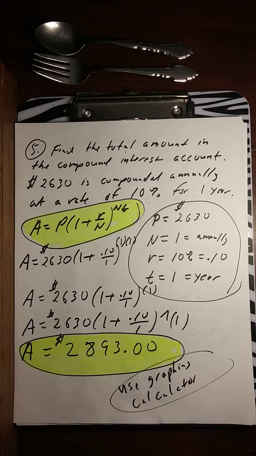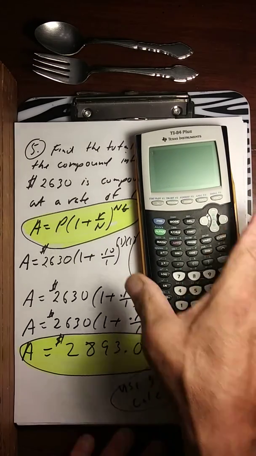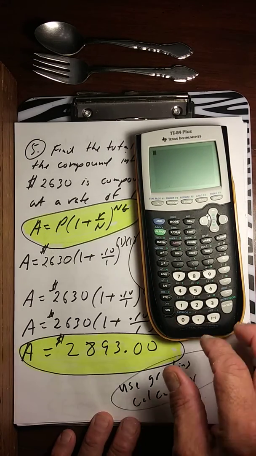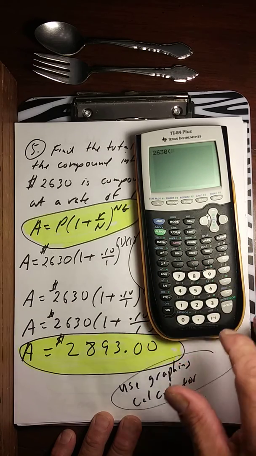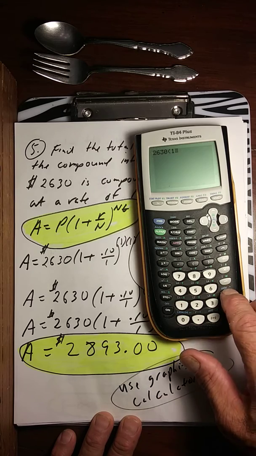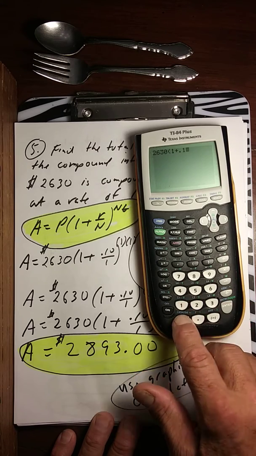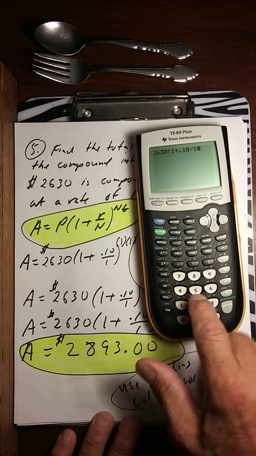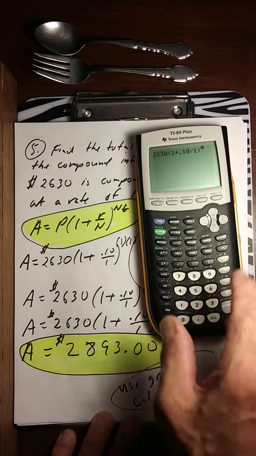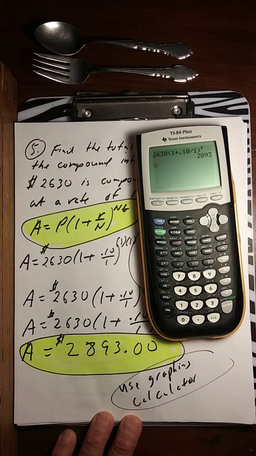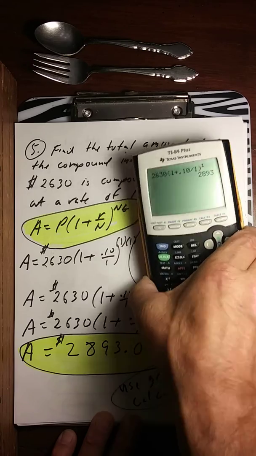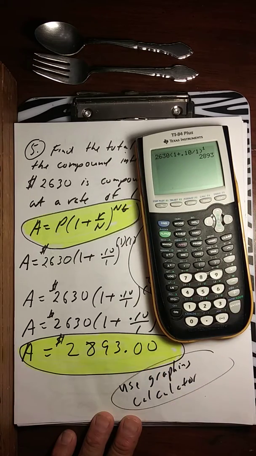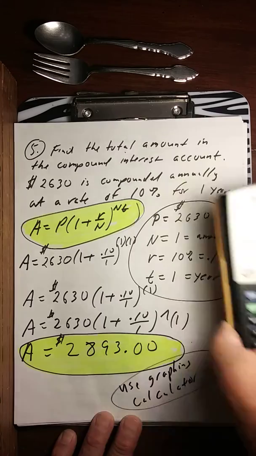And in this, let's do it in a calculator. Okay, here we go. So we're going to put 2630, this number, parentheses 1 plus 0.10 divided by 1, to the power of 1. It's going to give us $2,893.00, using your graphing calculator, of course.